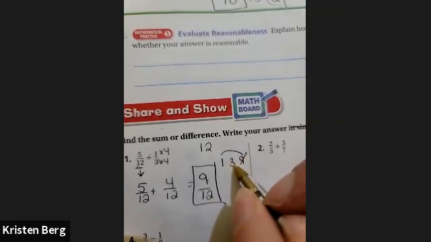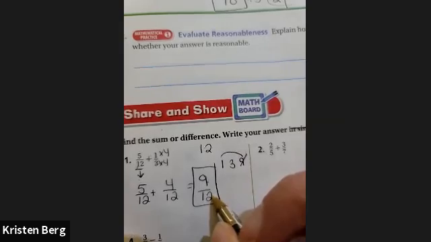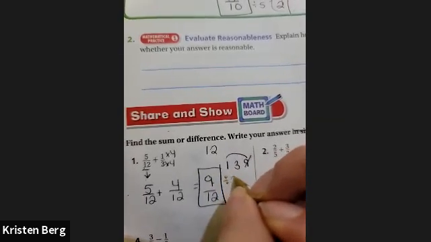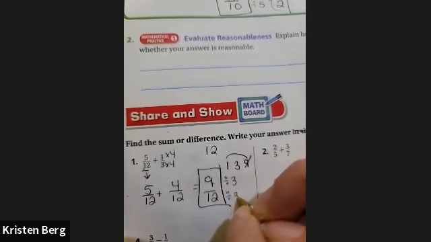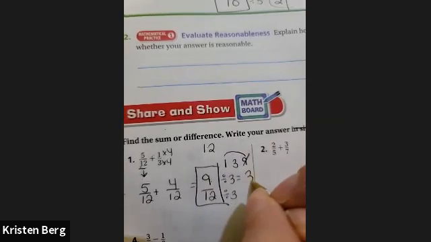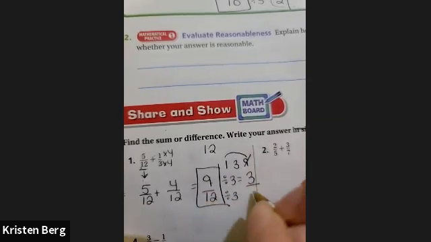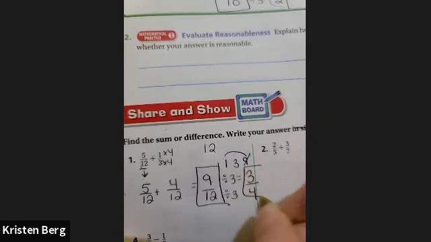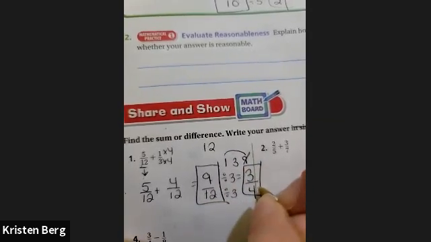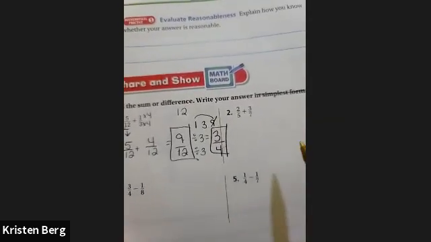No, it cannot. But can 3 go into 12 evenly? Yes, it can. And can 3 go into 9 evenly? Yes, it can. So therefore, I can divide both of these by 3. How many 3s go into 9 would be 3. How many 3s can go into 12? That would be 4. So this is exactly the same thing, just a different way of saying it.